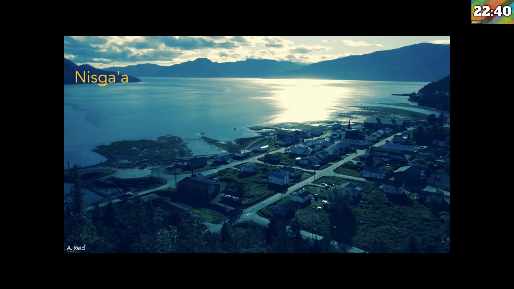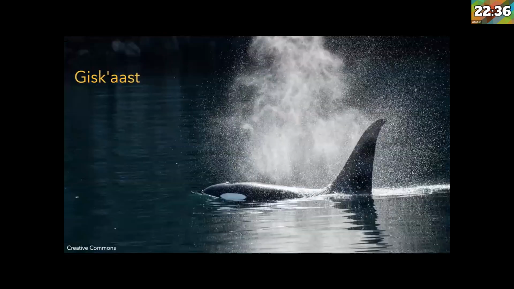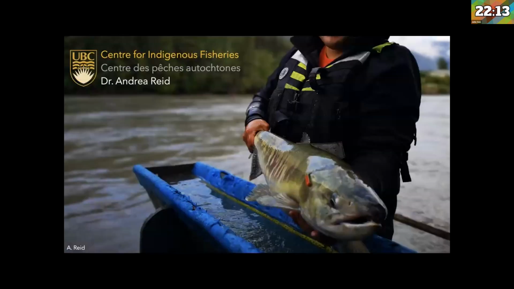We're a matrilineal society, and my Gigi belonged to the Giscast or killer whale clan, and through generations, I'm following her line. Giscast represents breath or life as symbolized by the blowhole and sound of the killer whale. And the gifts linked with the Giscast are the breathing in or giving life to knowledge. And I see these both as my gifts and my responsibilities in my work as a fisheries scientist.